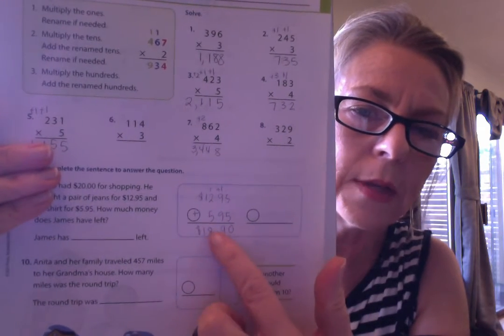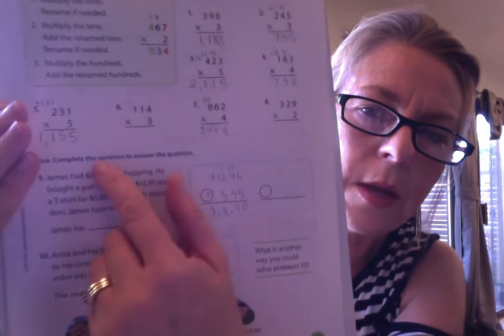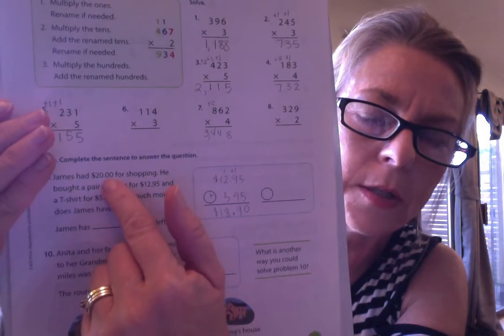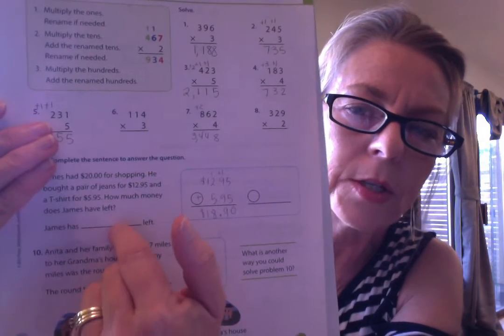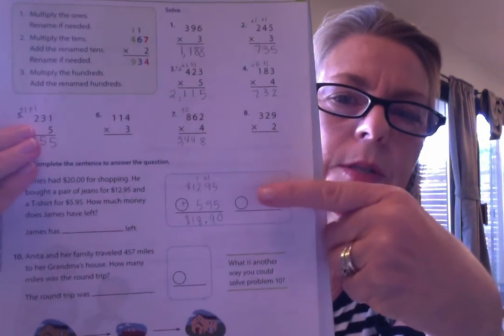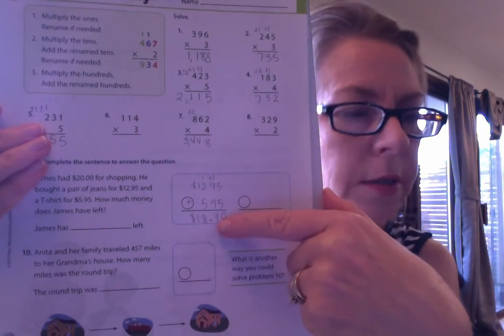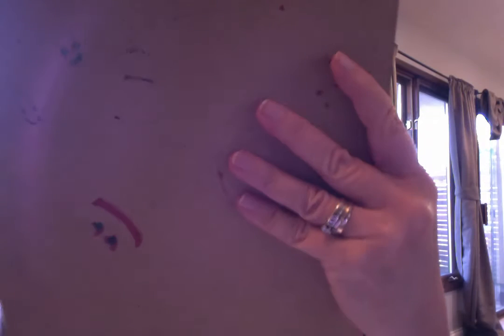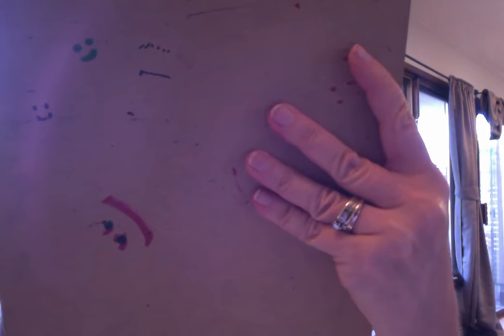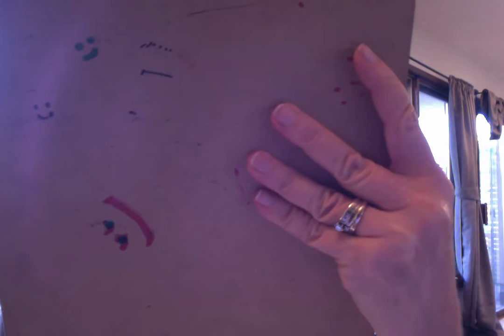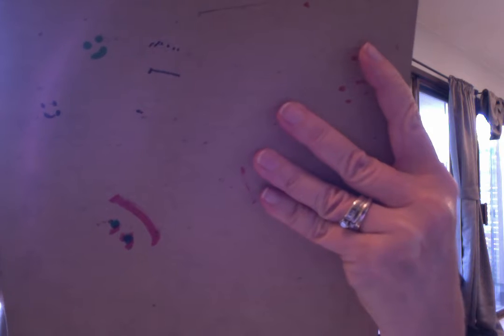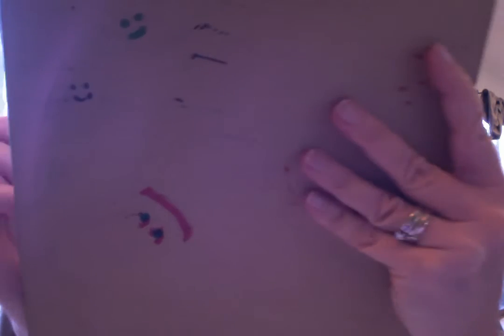Now, we know this is how much the clothes cost. We know that he paid with $20, so we just need to know how much does he have left. So we're going to do a subtraction problem. $20 minus $18.90. Okay, so $20 minus $18.90. We've got a lot of zeros to go through, okay?